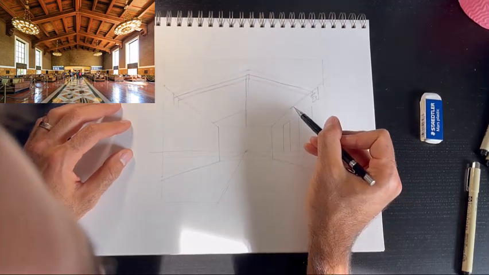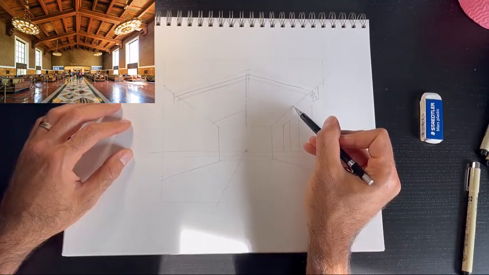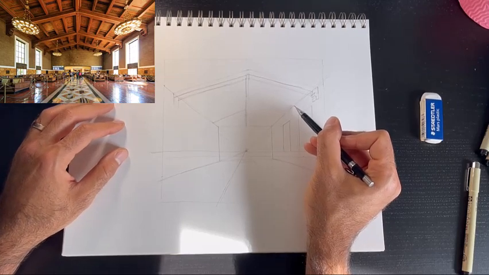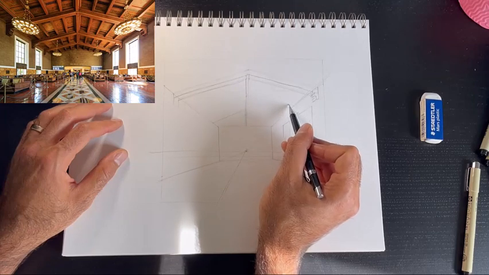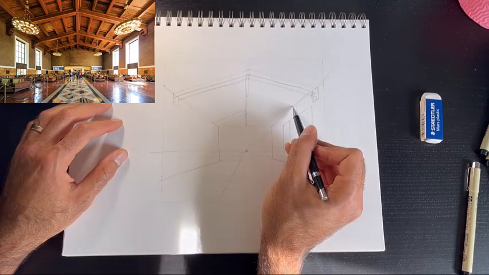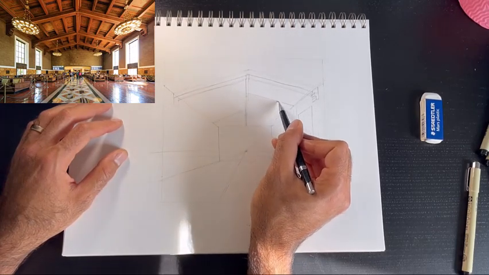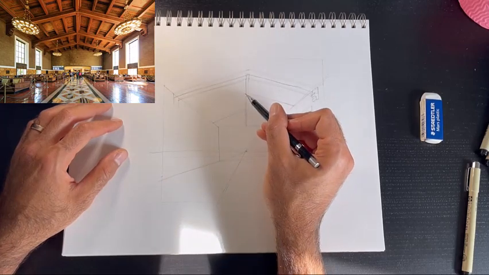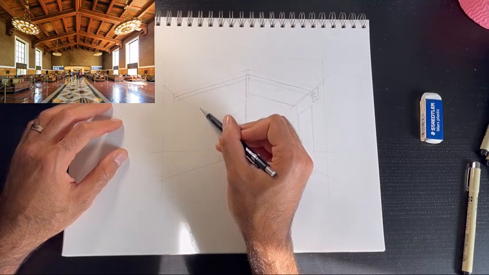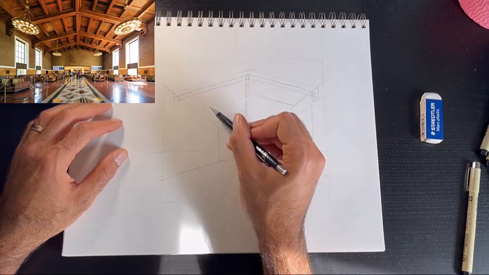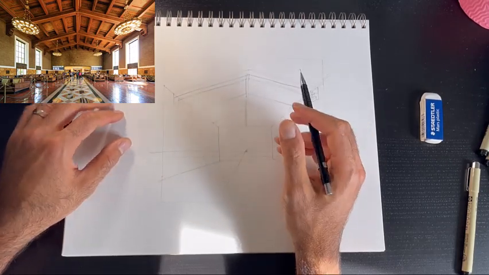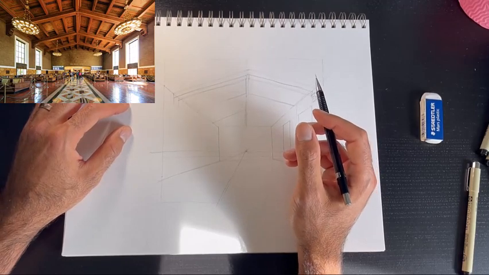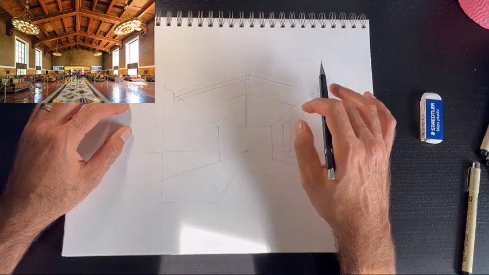Okay, so we want this line to be approximately right here. Still keeping that parallel. That seems too high.